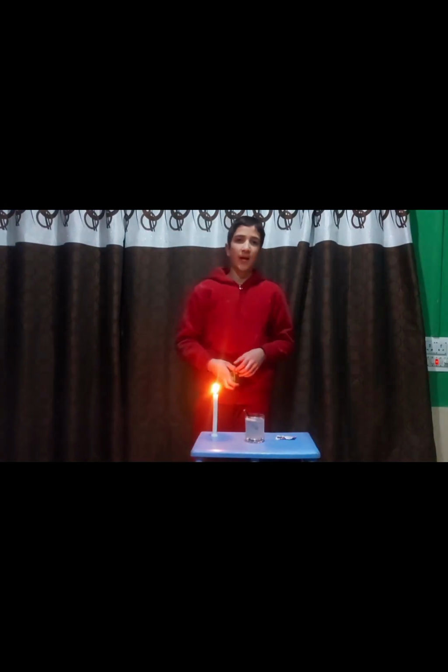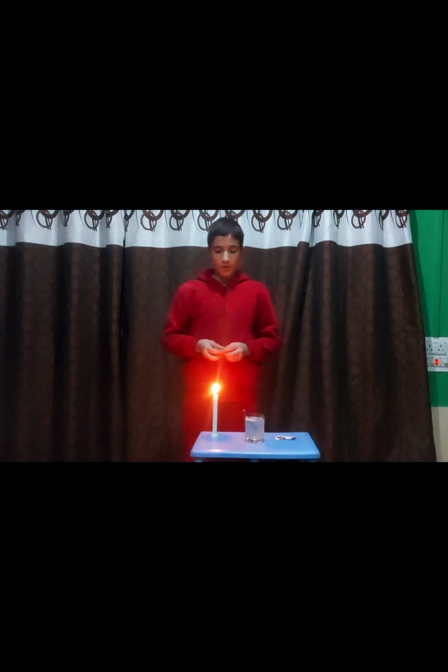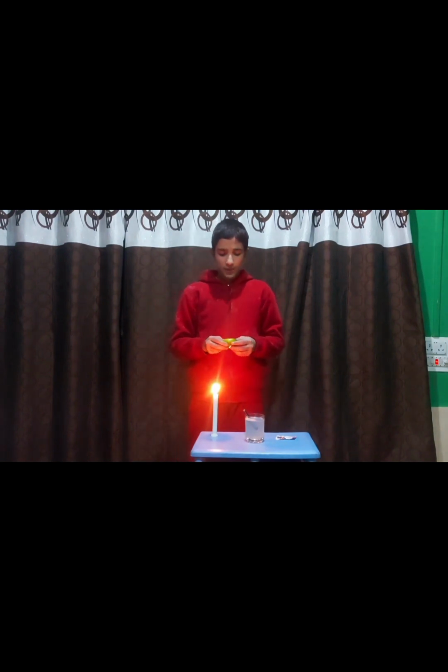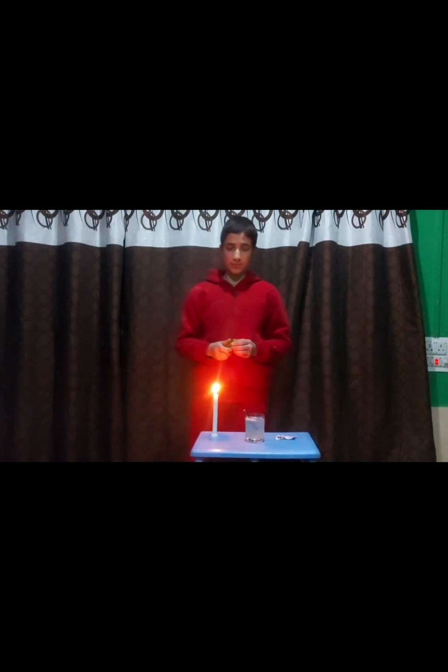So let's get started. In the first science experiment, I have taken a candle and an orange peel. When I press the orange peel, a watery substance comes out, which is a chemical called limonene. What is this limonene chemical? It's a chemical which is highly flammable.